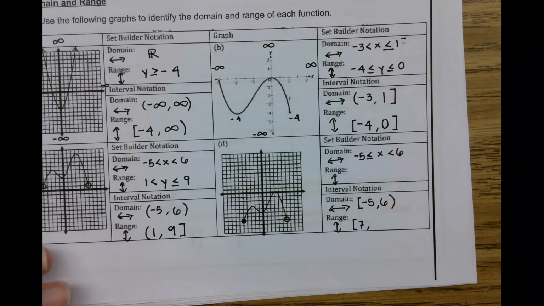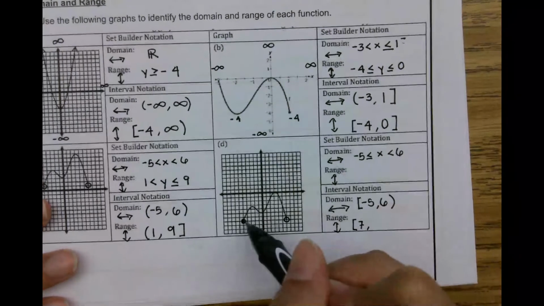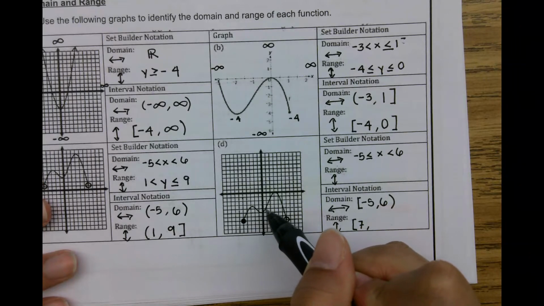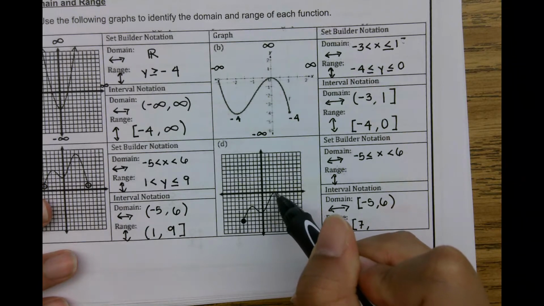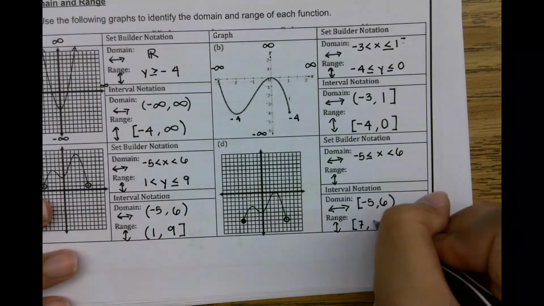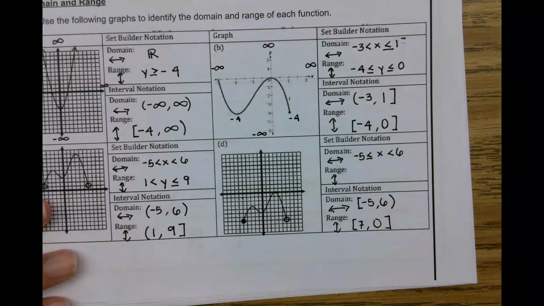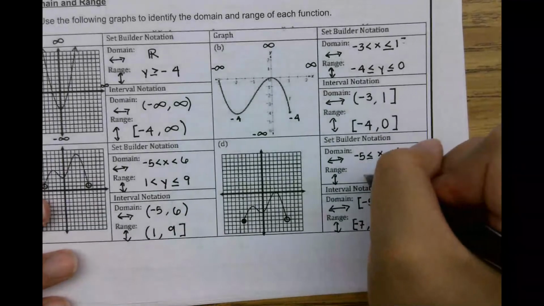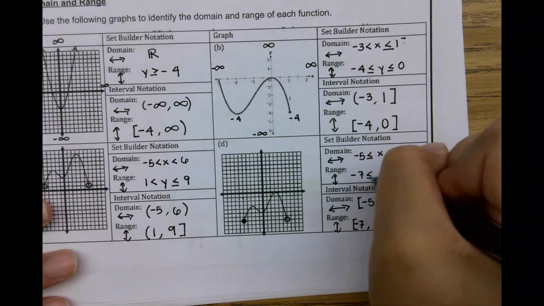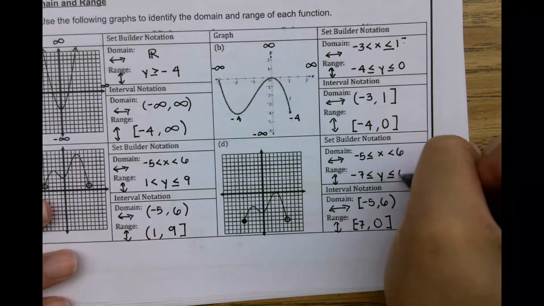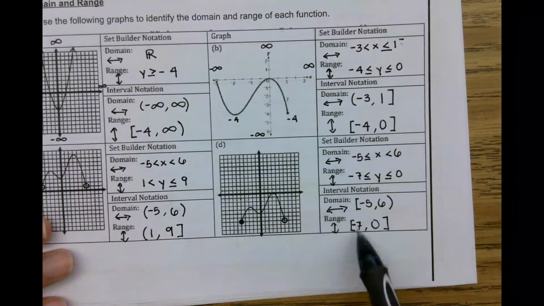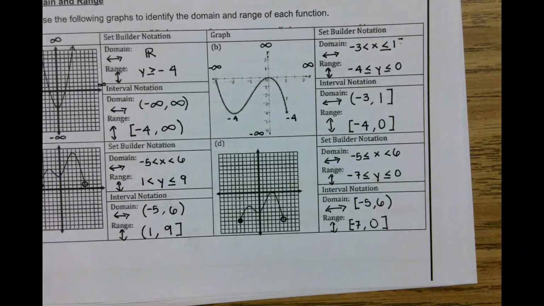Okay. Then I'm going to walk up. So in my graph, if my person was to walk on this little hill, the highest they could walk is up here, and the y value here is 0. Right. It is included, so it's a bracket. Oh, sorry, this should be a negative 7, right? Because it's negative here. Okay, then in range, it would be negative 7 less than or equal to y less than or equal to 0. Right? The equal to, because of the brackets, it's part of it.